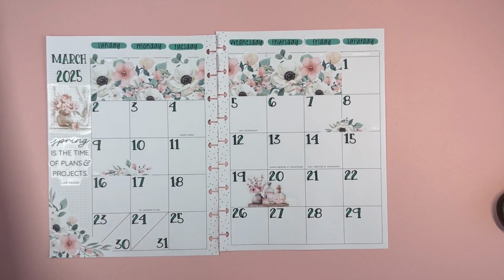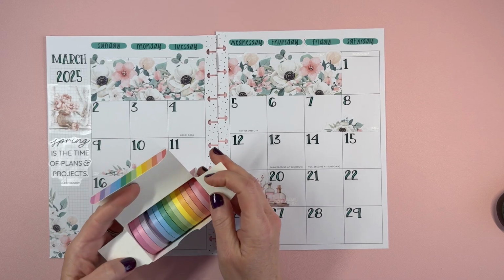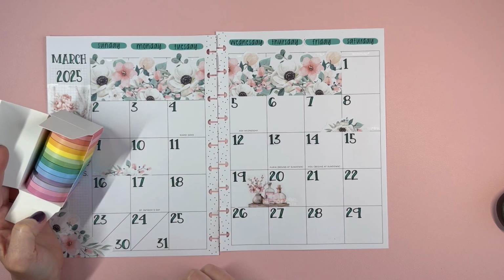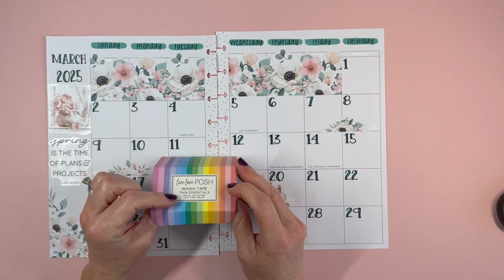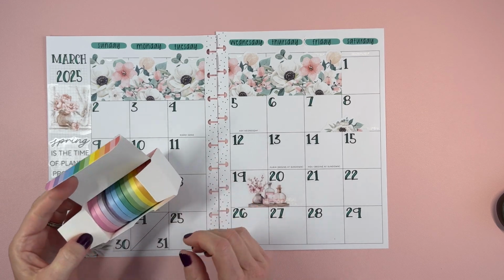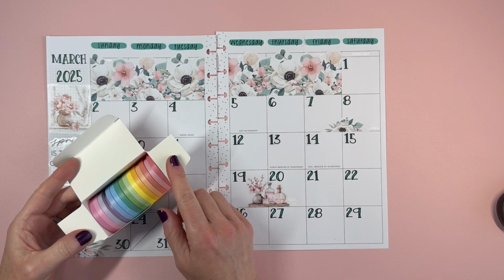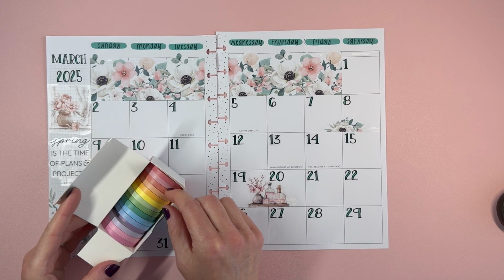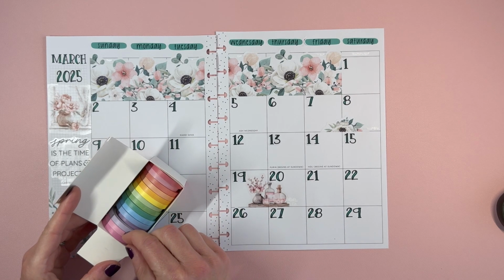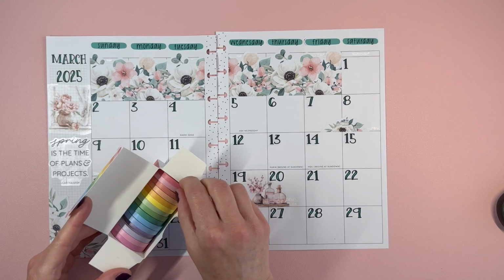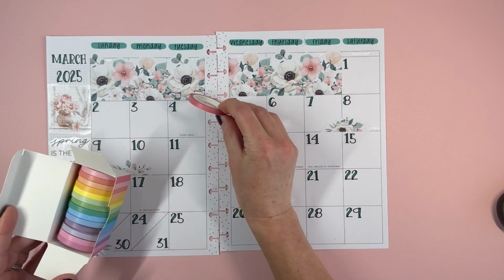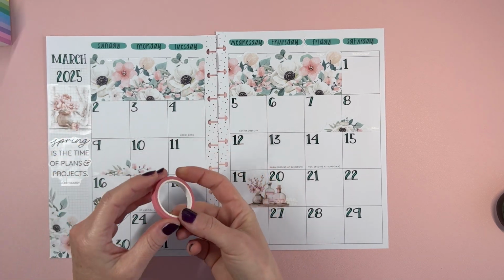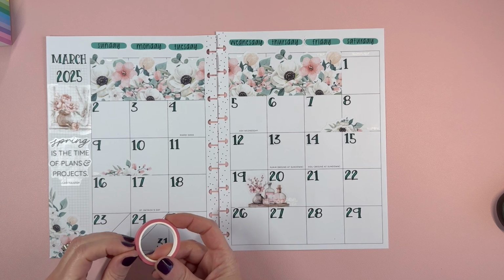We could also put in some washi tape just as little accents. So this is the pastel collection from liveloveposh. And let's see. Any of these gonna be a good match? This is a little darker, but I think it's really pretty.